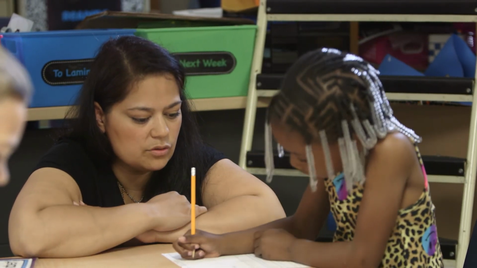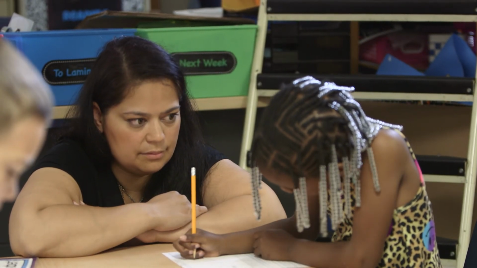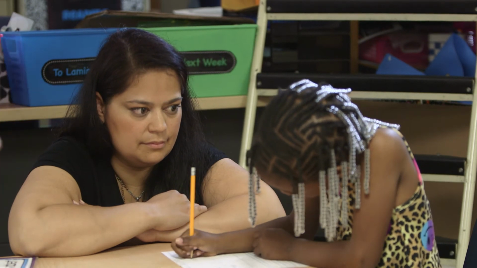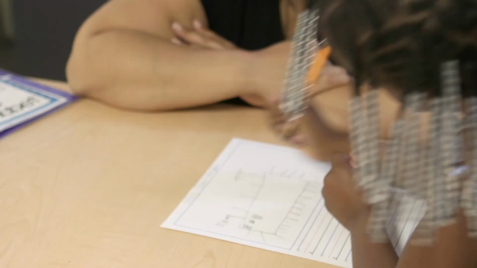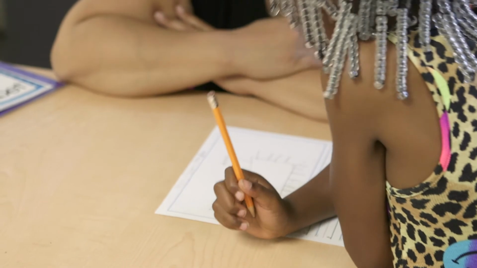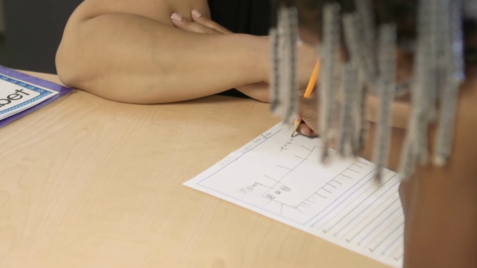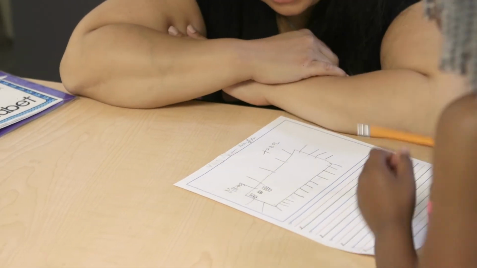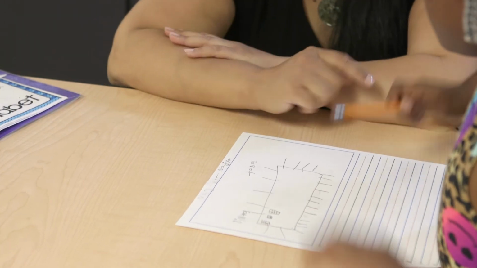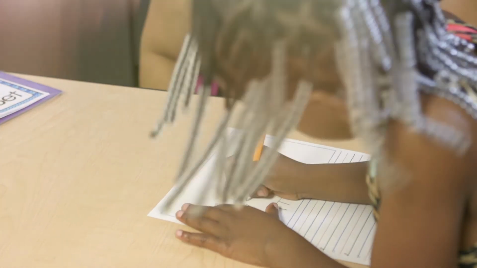And what is this a picture of? Table. Table. So can you label the table? T. A. B. L. Table. Now, what if I told you it's table? Oh, good. Table. Very good. Go ahead and keep adding to your story.